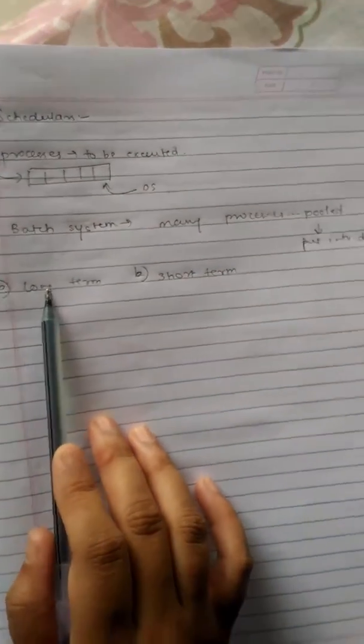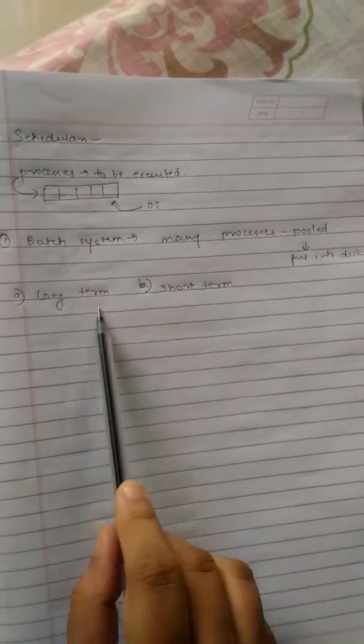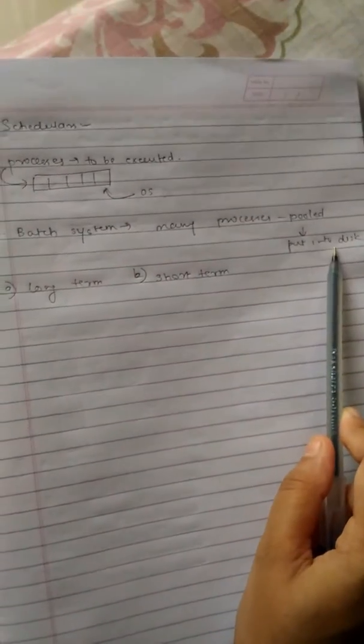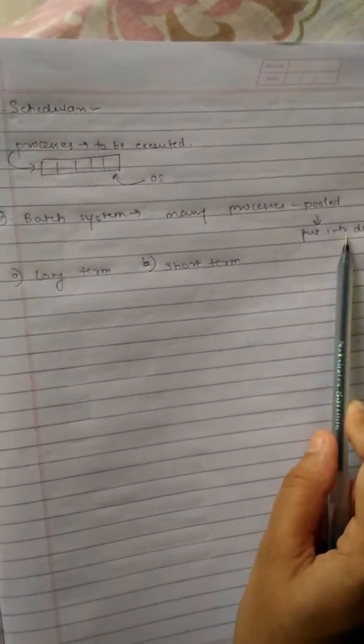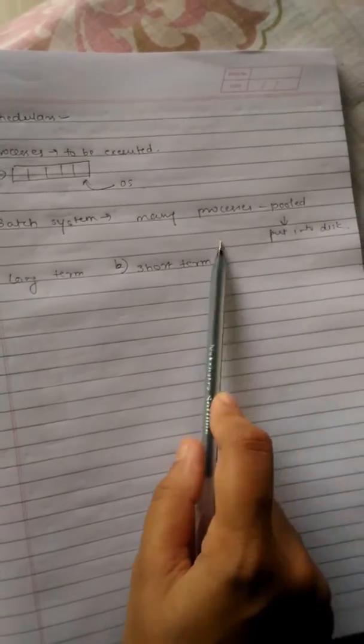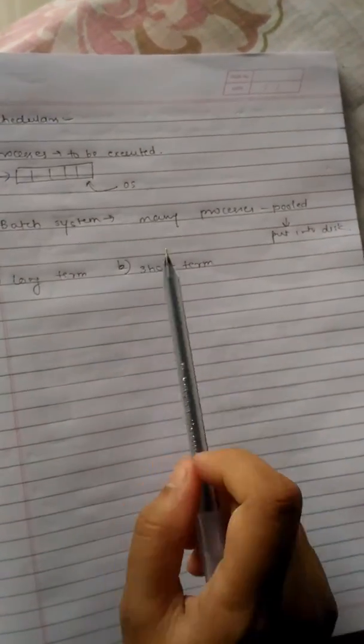So first is the long term scheduler. What does the long term scheduler do? It goes to the disk or the mass storage where these processes are pooled, and randomly selects any process that is to be executed.